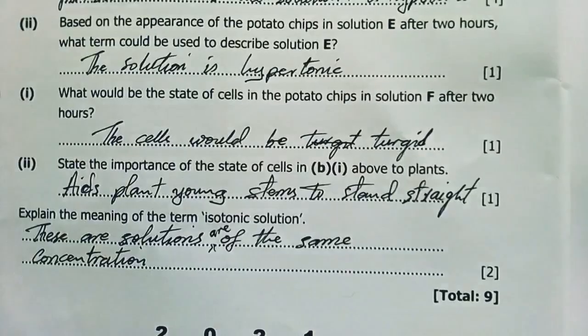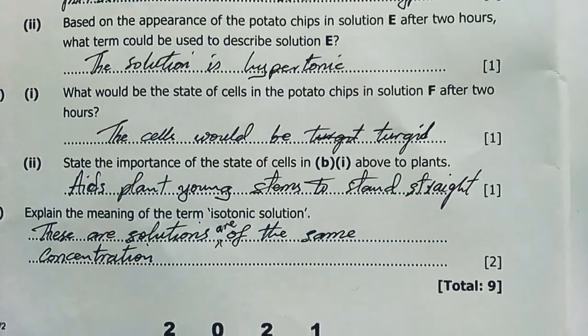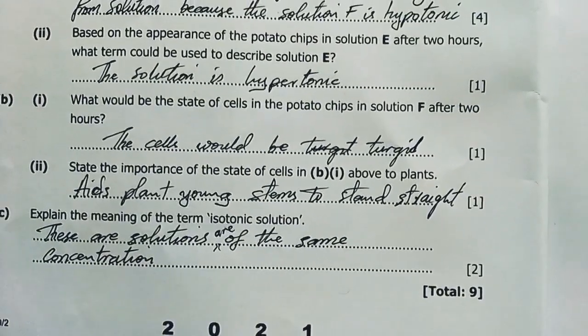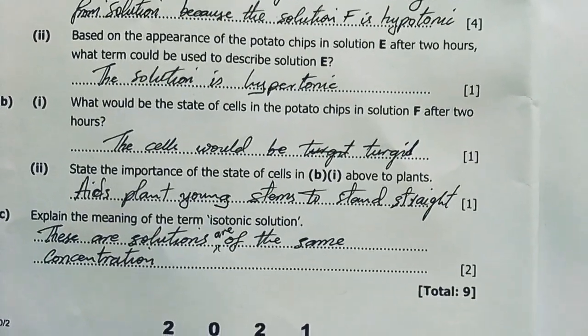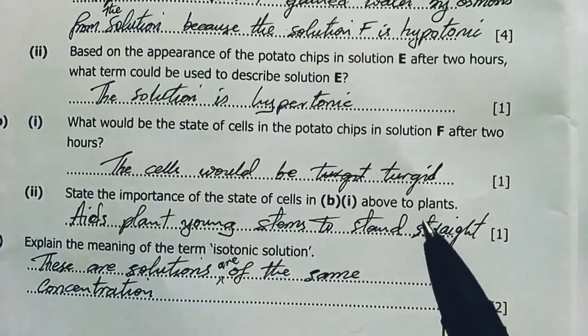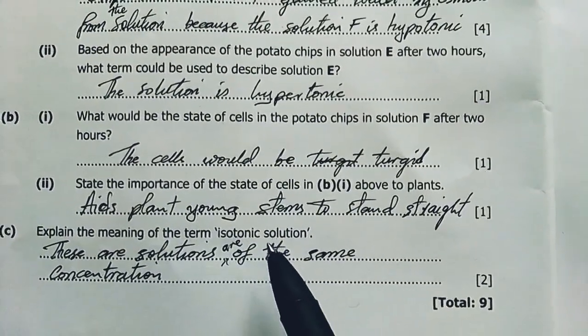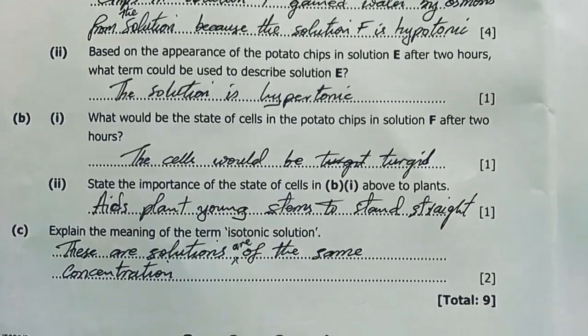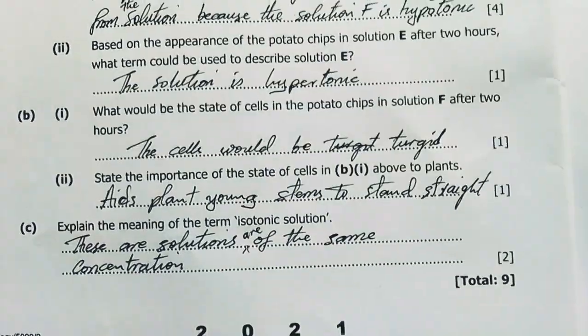Okay, that's that. Are of the same concentration. And there is isotonic, hypertonic, hypotonic. These terms are usually used to relate two or more solutions. So if you say isotonic solution, it means a solution of equal concentration in relation to another one. Okay, so I'll get to question 2.